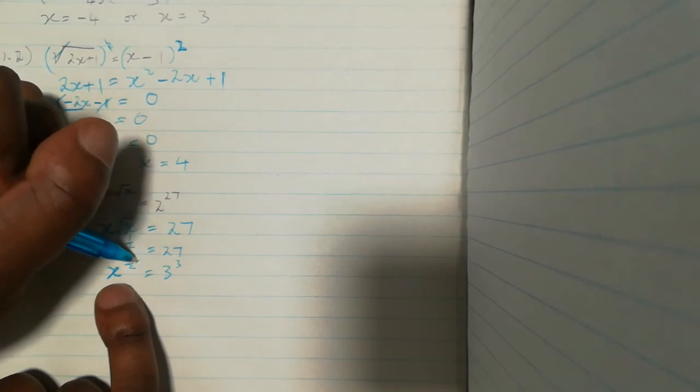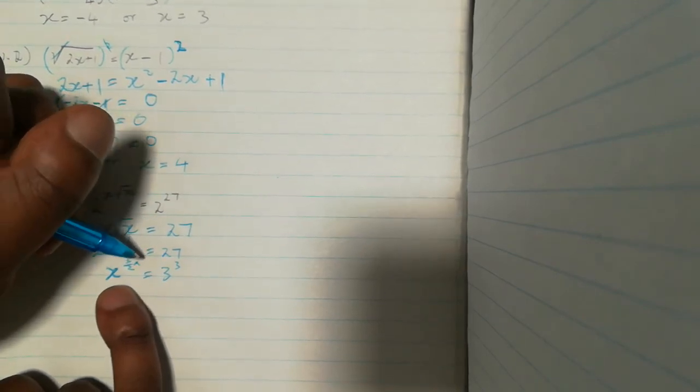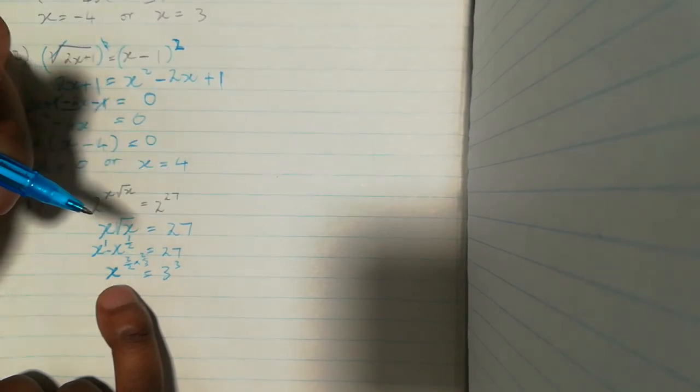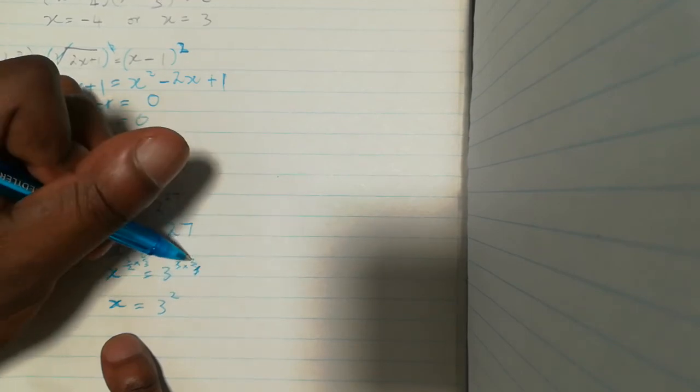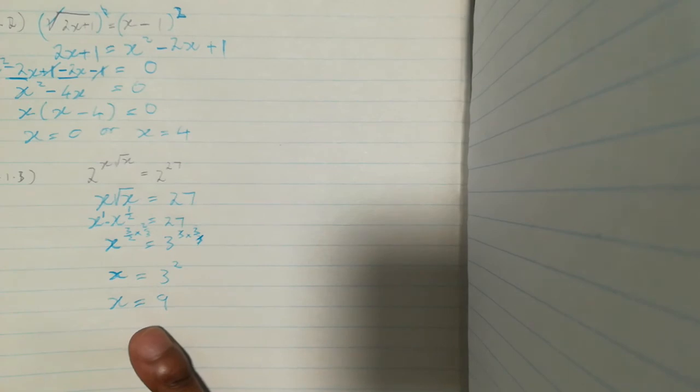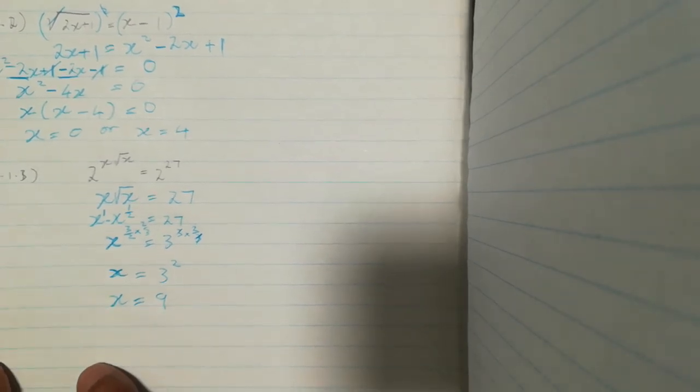So what do you do now? You want to solve for x, so you multiply by the reciprocal, and use the same sign, which is 2/3. So you multiply by 2/3. So we find that x is equal to 3 squared, because these two cancel out and you're left with 2. Clearly x is equal to 9. And that's it. That's how you solve this question. Now, on to the next question.